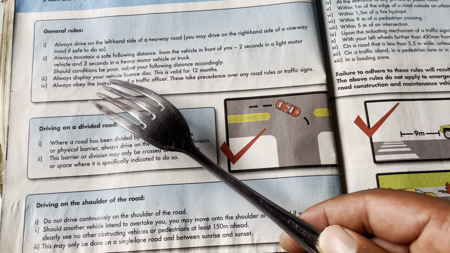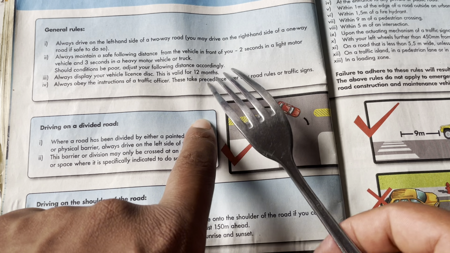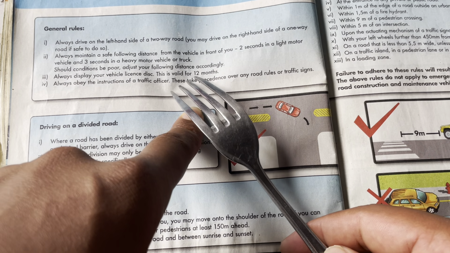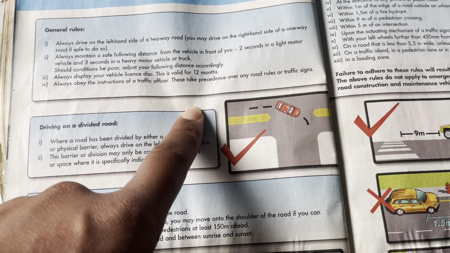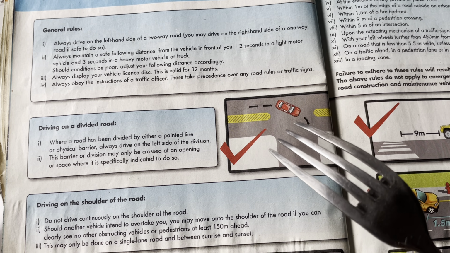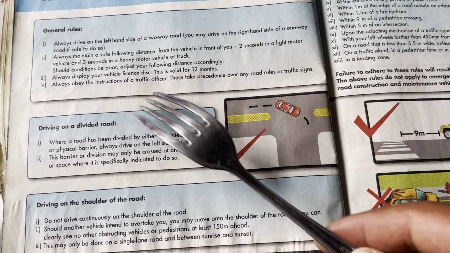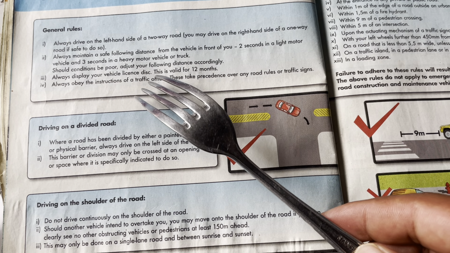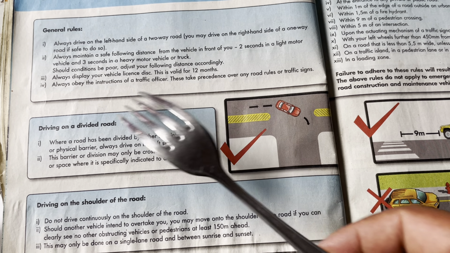Always display your vehicle license disc. This is valid for 12 months. You must never confuse the 12 months for the light motor vehicle and the 24 months for the learner's license. The learner's license is valid for a period of 24 months while the license disc of the vehicle is valid for 12 months.